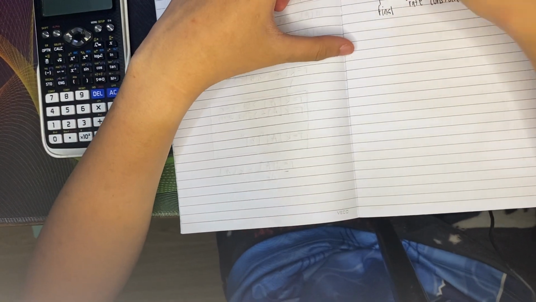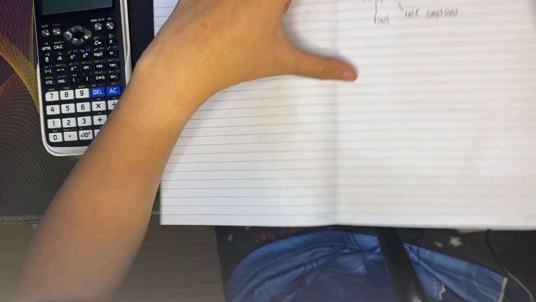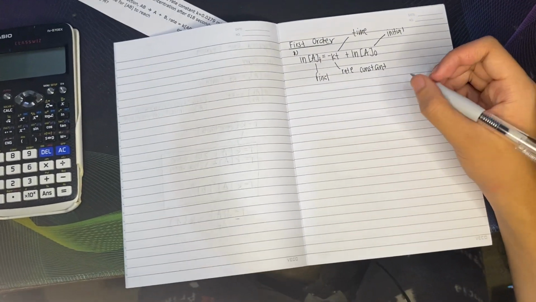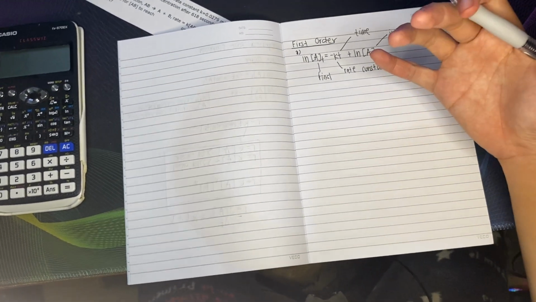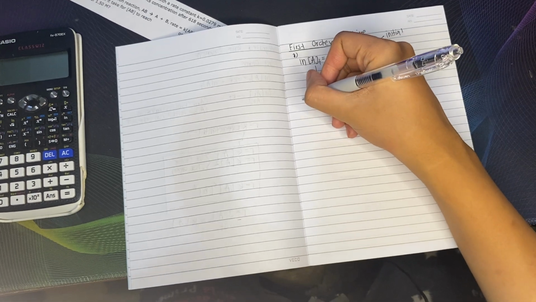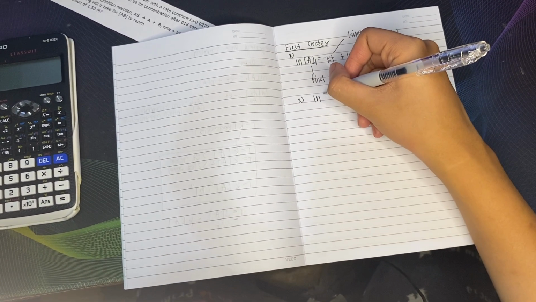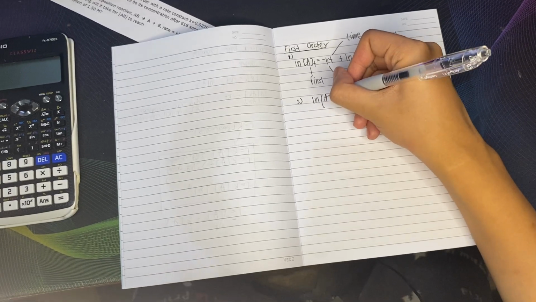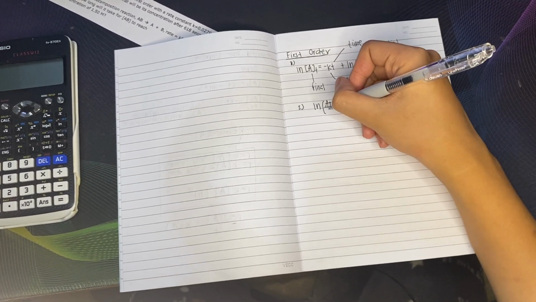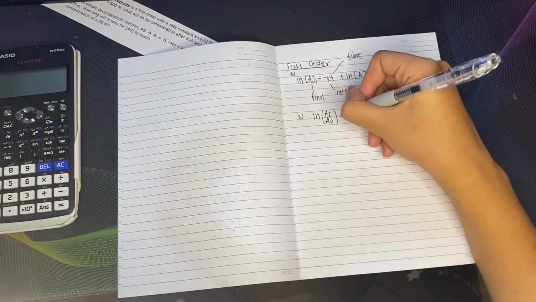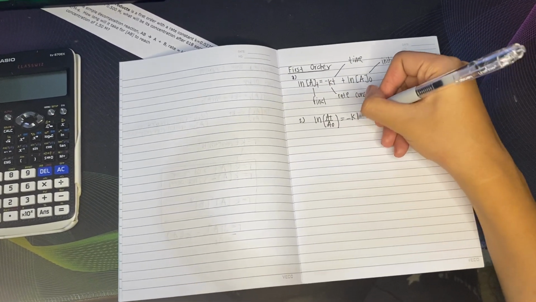The second formula that we can actually use is the natural log of the final concentration over the initial concentration is equal to negative K.